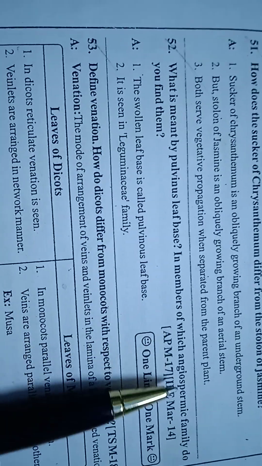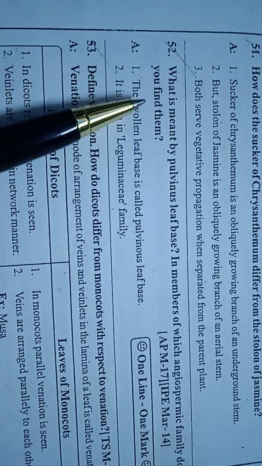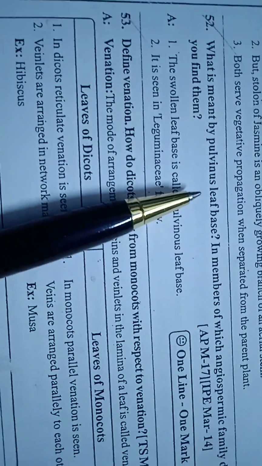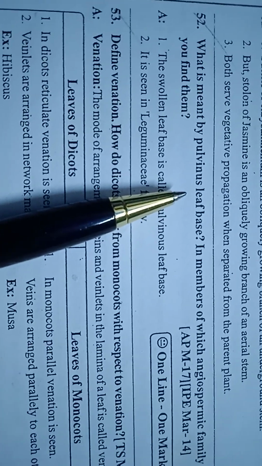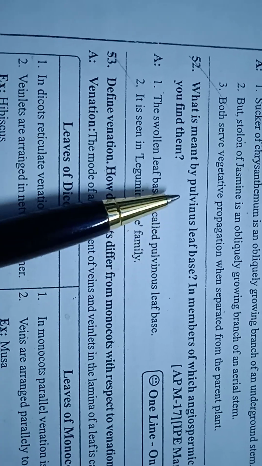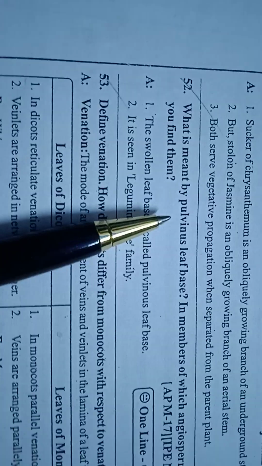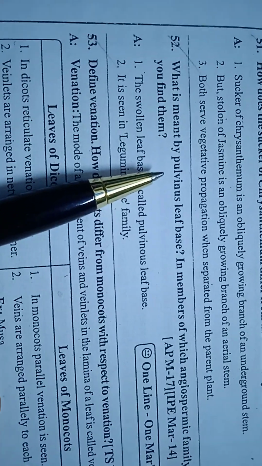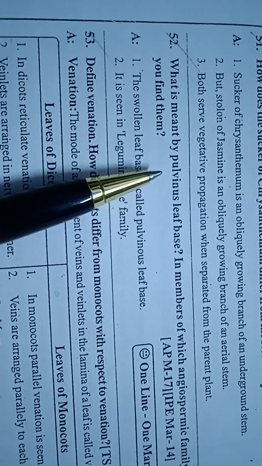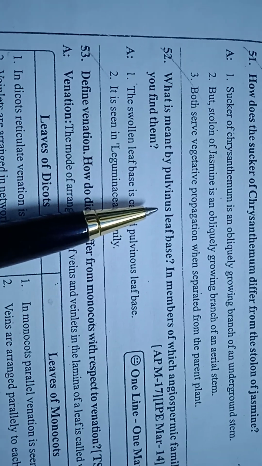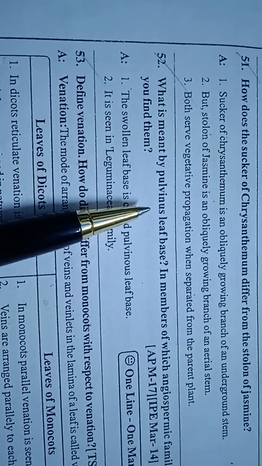What is meant by pulvinous leaf base? In members of which angiospermic family do you find them? Pulvinous leaf base, what is meant by pulvinous leaf base? First, which family does this pulvinous belong to? This pulvinous belongs to the Fabaceae family.